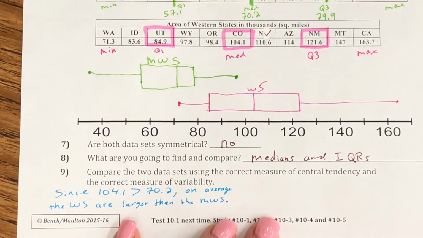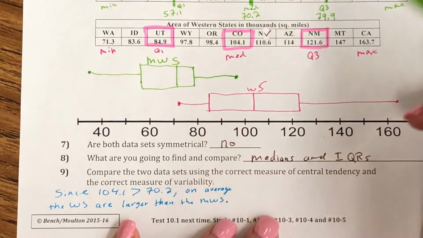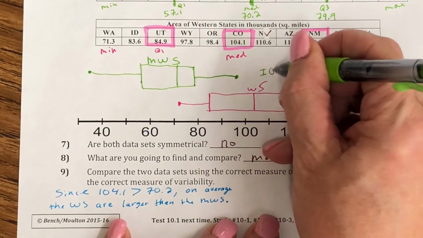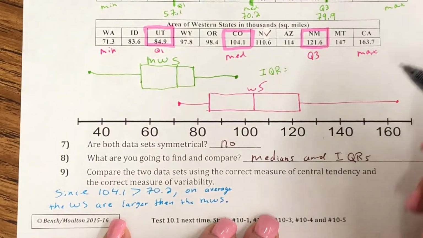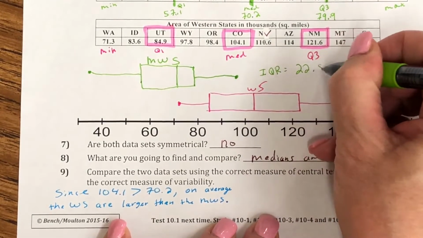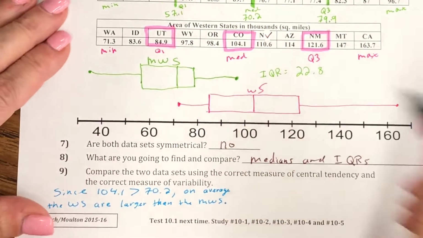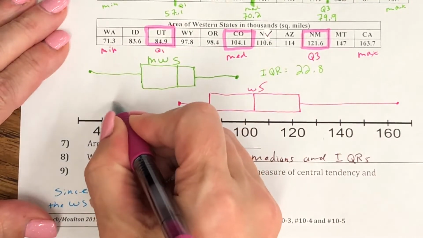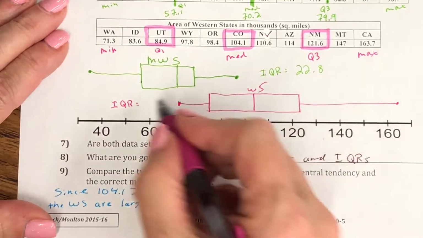Okay, now we're going to compare the IQRs. So we need to find the IQRs for each one. If I come up here, my IQR is Q3 minus Q1. So I'm going to do 79.9 minus 57.1, and that gives me 22.8. My IQR for the western states is going to be 121.6 minus 84.9, so my IQR for them is 36.7.